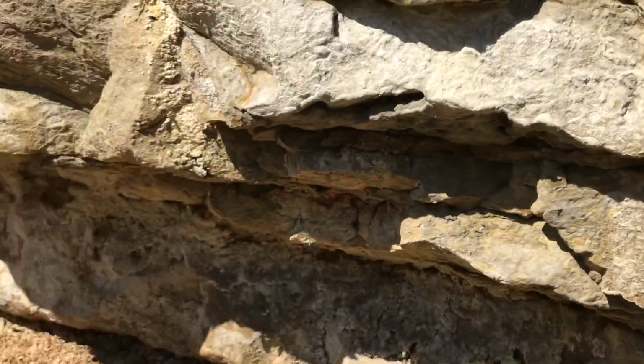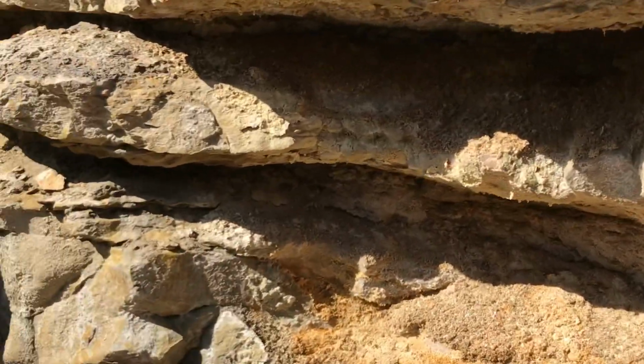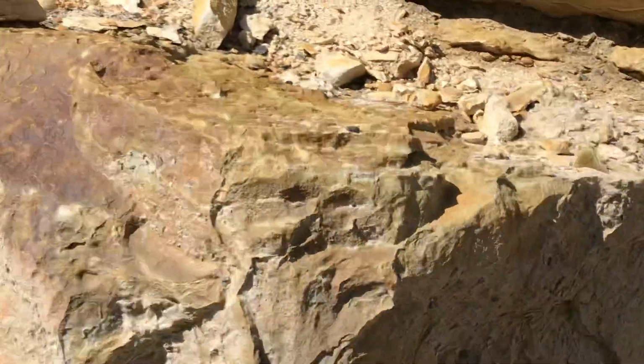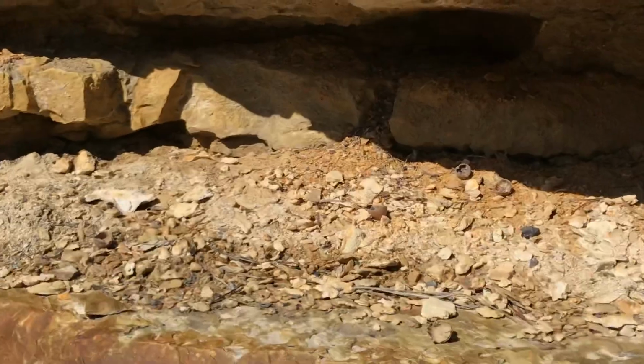Had a student taste those once. Pretty awful tasting stuff. Pretty bitter. Okay. More of that irregular surface at the top of a sandstone bed.